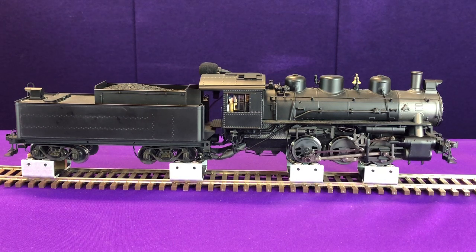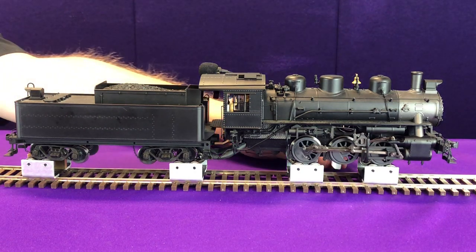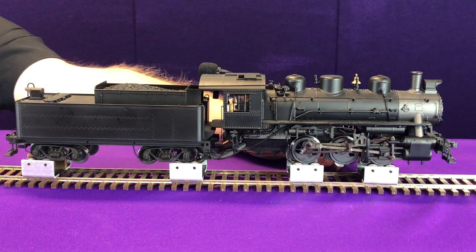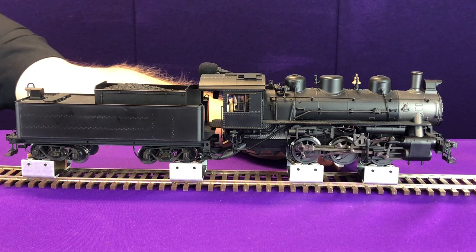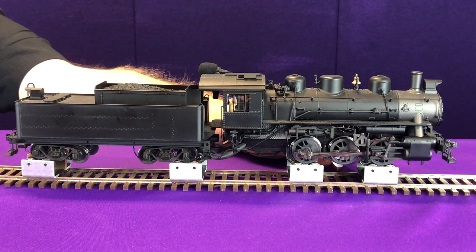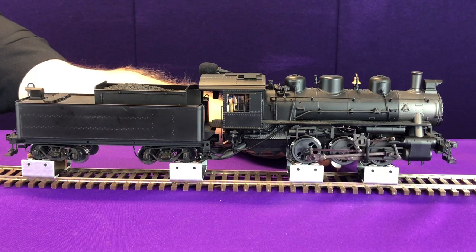You kind of hear that chuff as it's getting a little bit more abrupt. And just to show you this, I'll put a little resistance on the wheels. And you can hear how abrupt that chuff is. So let's do it again. And you're hearing how that chuff is changing.